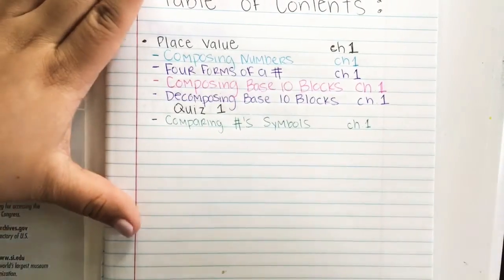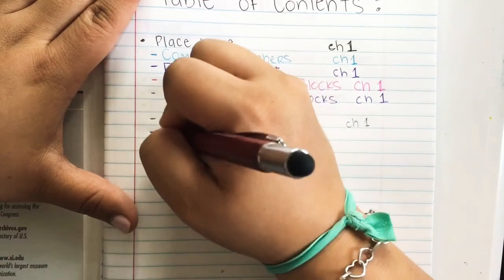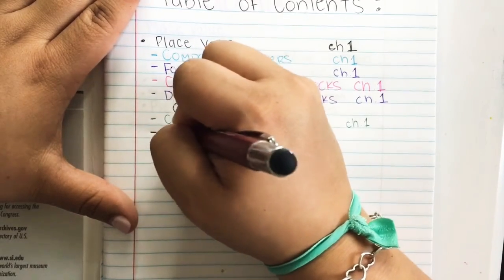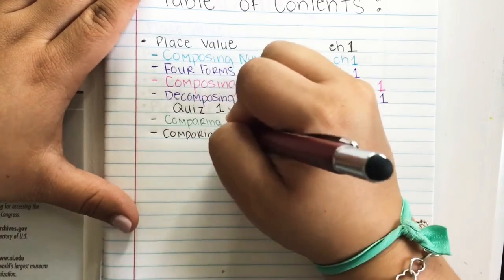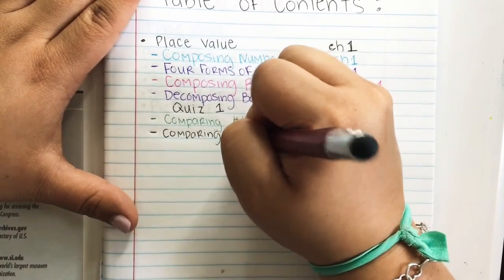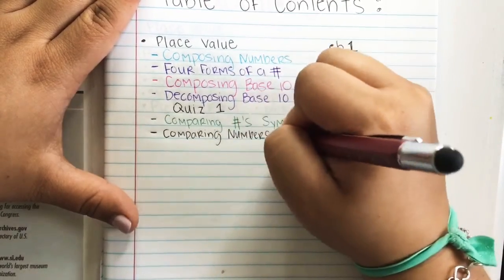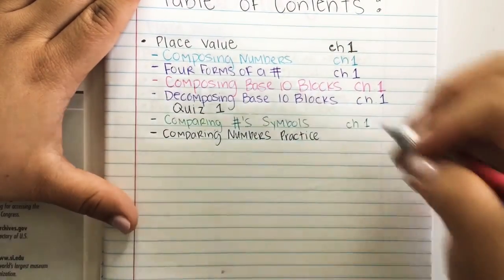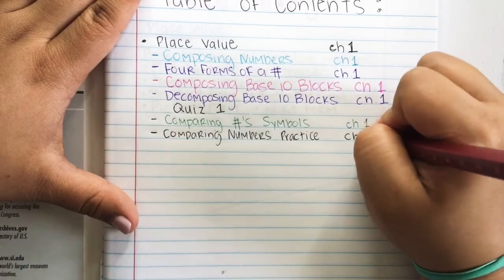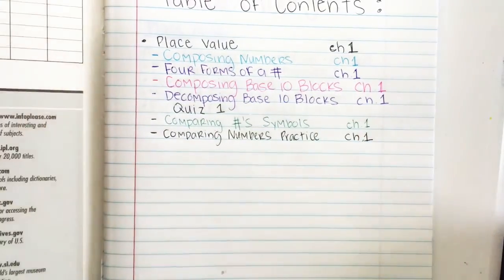So let's open up to our table of contents, and we are going to title this page Comparing Numbers Practice. And this is still part of our place value unit, so it is chapter 1.